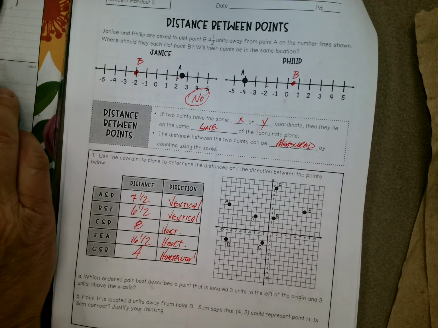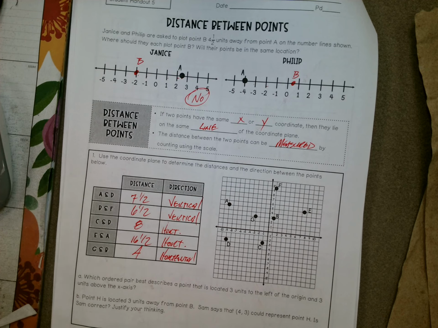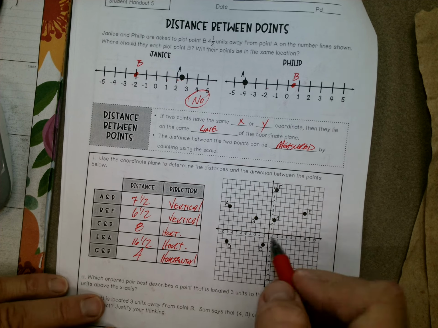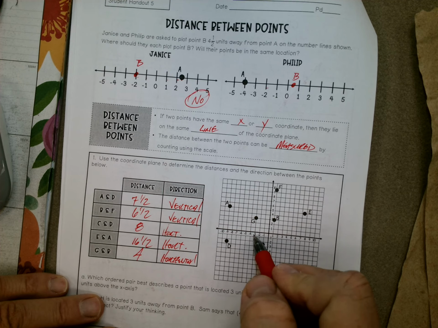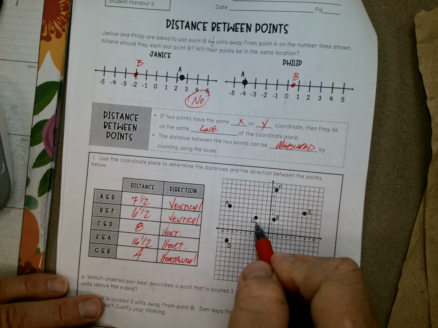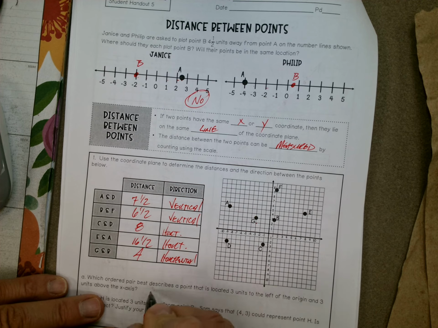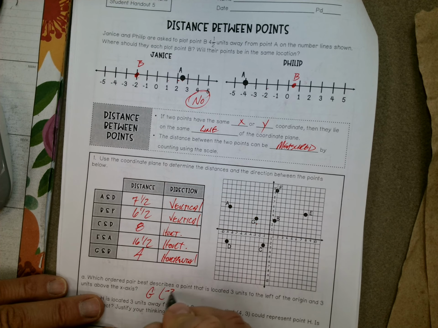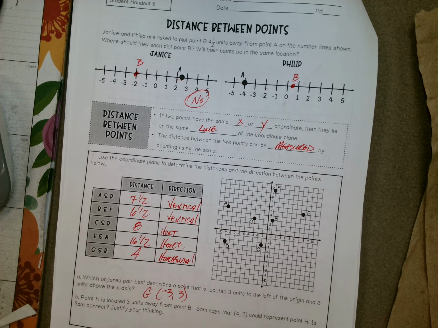Which ordered pair best describes a point that is located 3 units to the left of the origin and 3 units above the x-axis? 3 units to the left of the origin and 3 units above would be letter G, right? That would be letter G because it's -3 and 3.